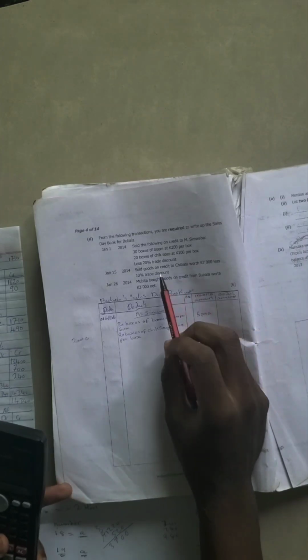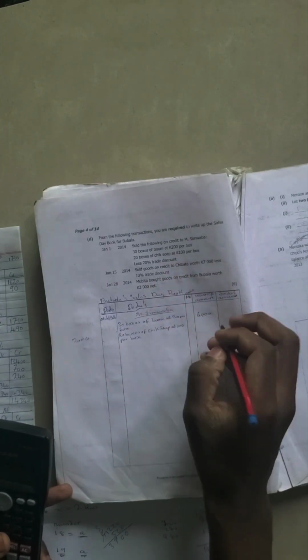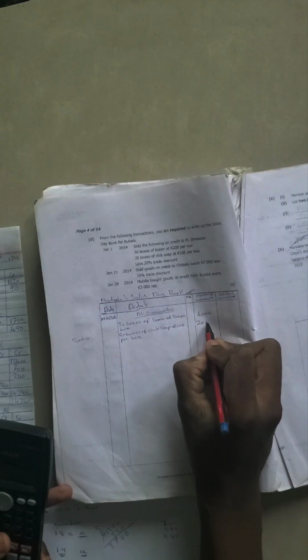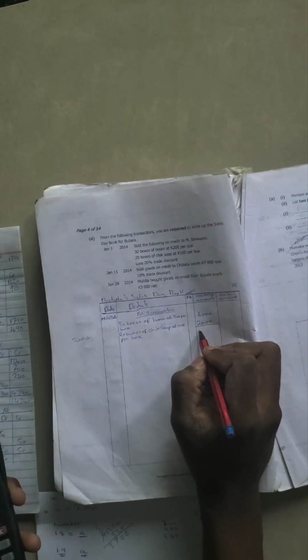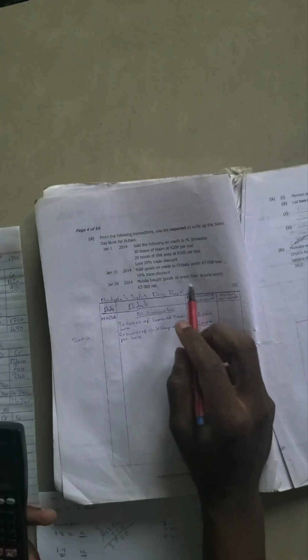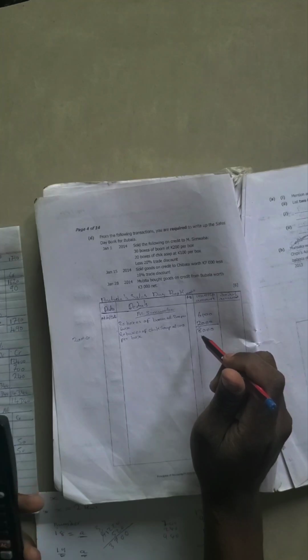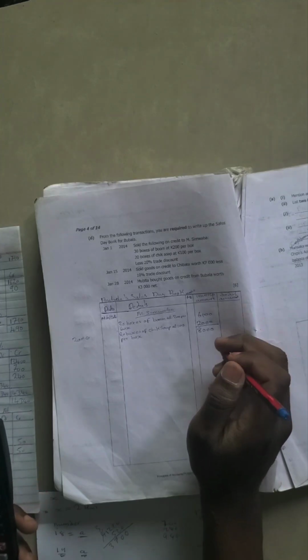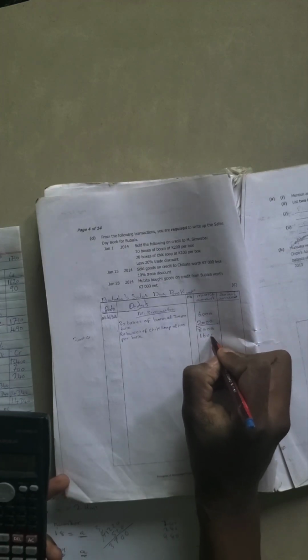Wait just a bit. 20 bucks per box, less 20% trade discount. So this is actually 2,000. And I'm actually going to add these. 2,000 plus 6,000, which is giving me 8,000. So now the trade discount of 20% of 8,000, that's going to be 1,600.